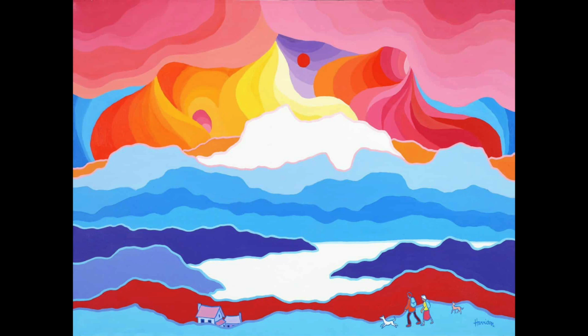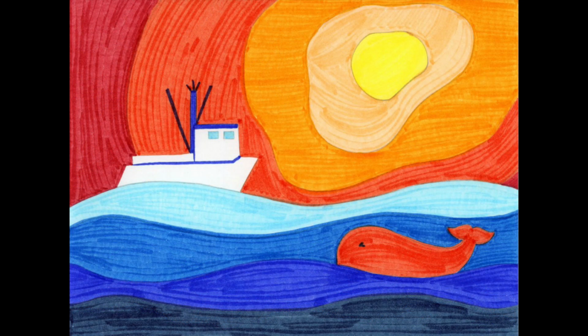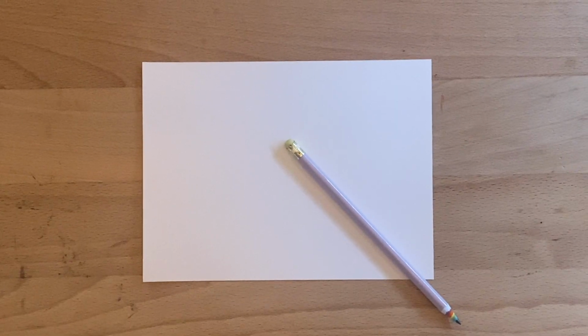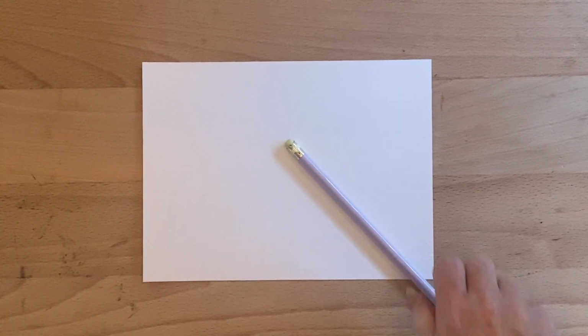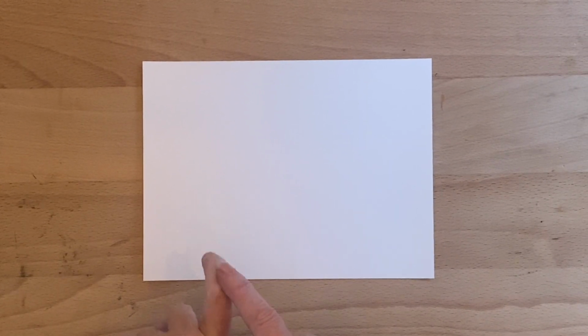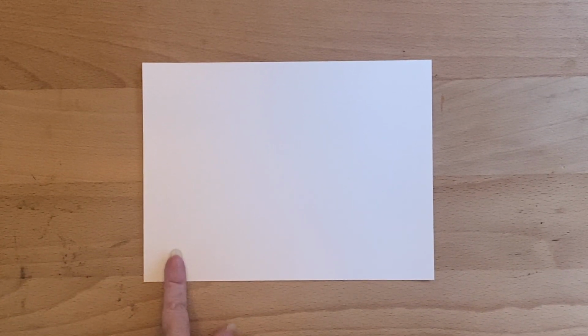Now here's an example of our Ted Harrison inspired piece that we'll be doing today. Let's dive right in. We're going to start out with just our pencils and paper, and we're going to do about 10 minutes of drawing, and then the rest of the time you'll have to color. So first thing, take your finger and locate your first knuckle and line that knuckle up with the bottom of your page.